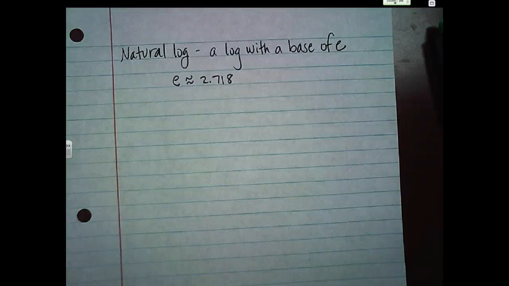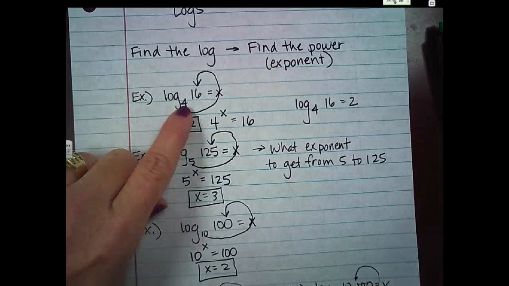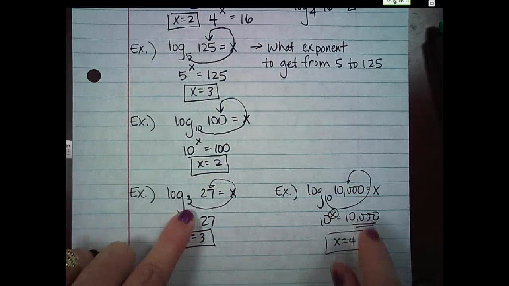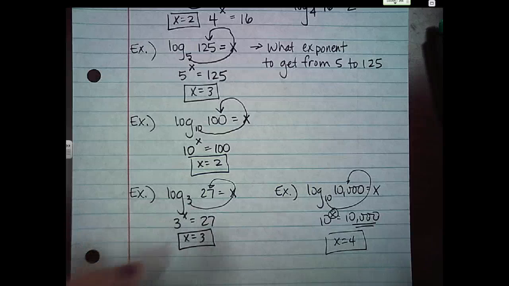And in all the problems that we've studied so far, we have these kind of random bases, like base 4, base 5, base 10, base 3. The reason is that I'm trying to show you the properties of a log. But in real life, the log that's used the most is a log with a base of e.